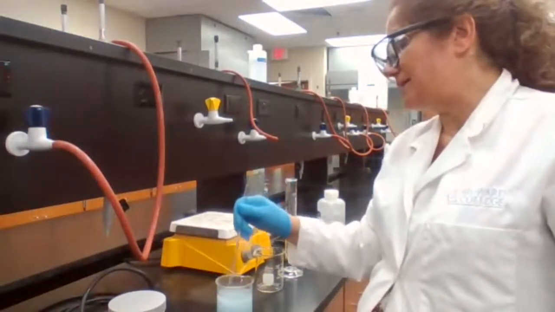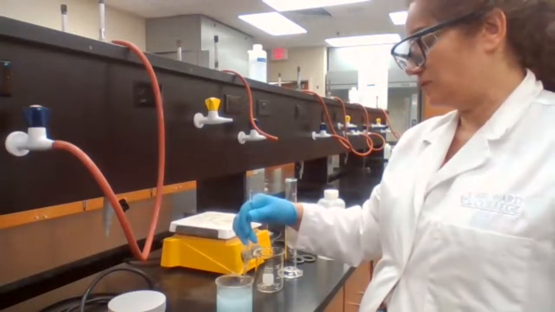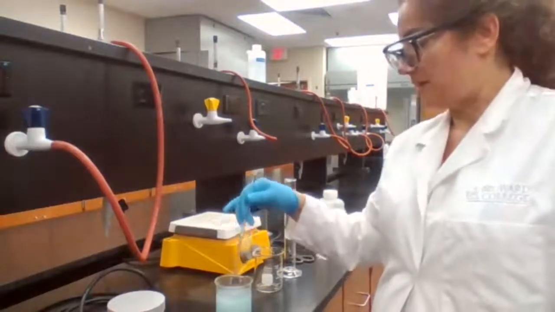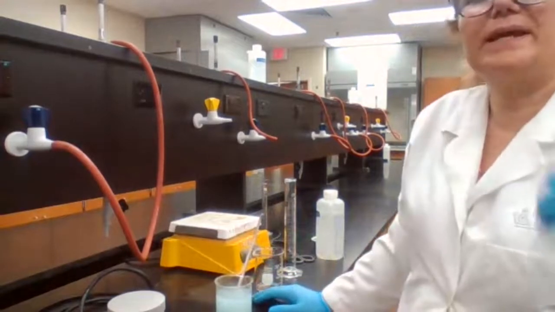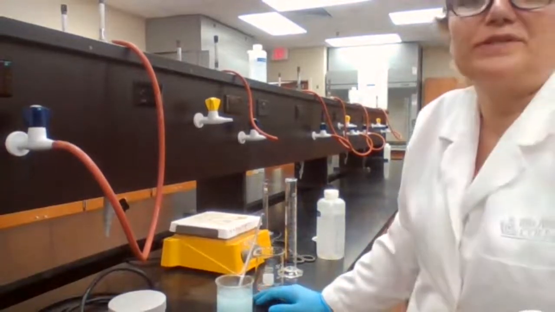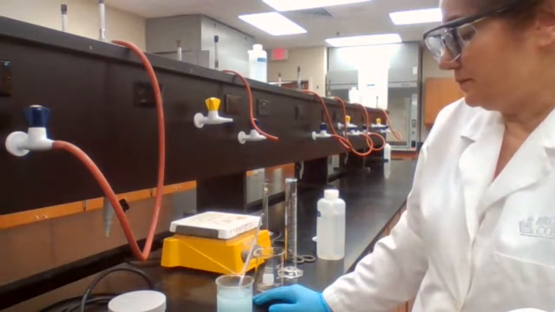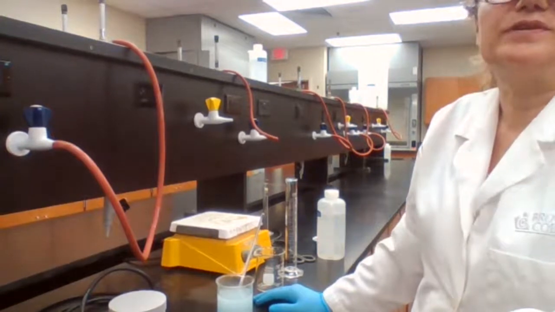Is the next step decanting or filtration? After adding the sulfuric acid, because I'm not adding sulfuric acid, there is no leftover of magnesium. Is it decanting or filtration? Filtration? And in this step, you need the mass of filter paper, right?